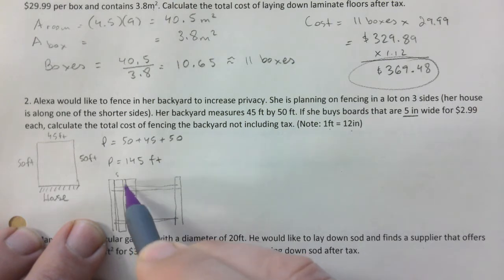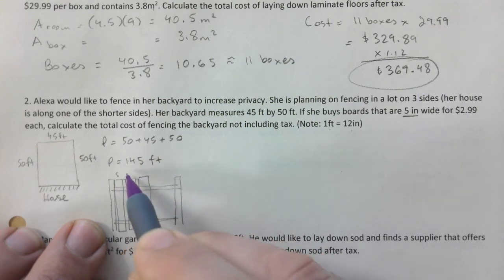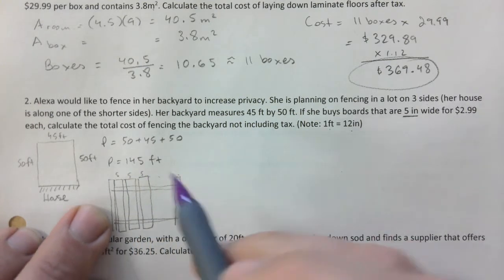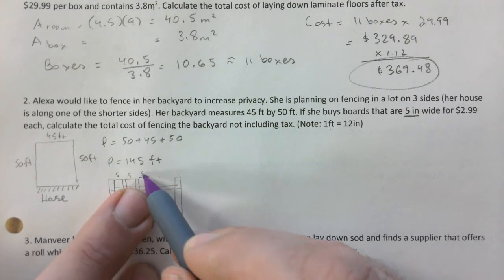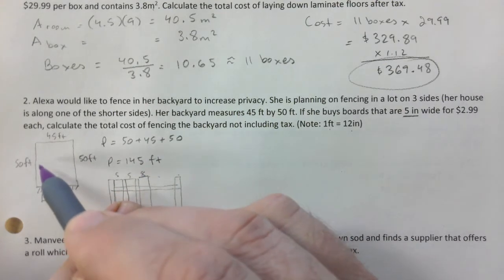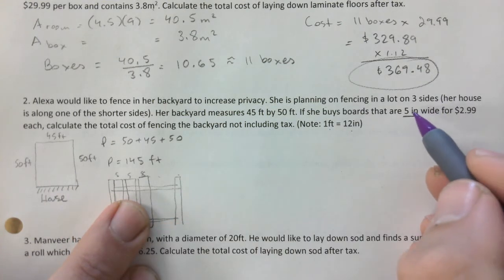We're assuming that we're putting them right next to each other, right? So 5, 5, 5, and so forth, all around this property. So you need to see how many 5-inch sections fit into 145, which is the distance all around this fence. But we have a problem, right?